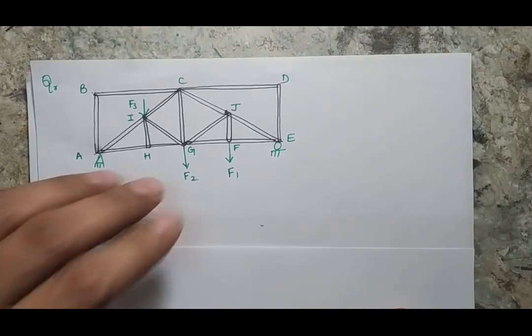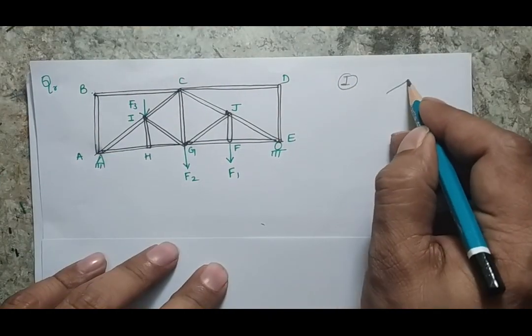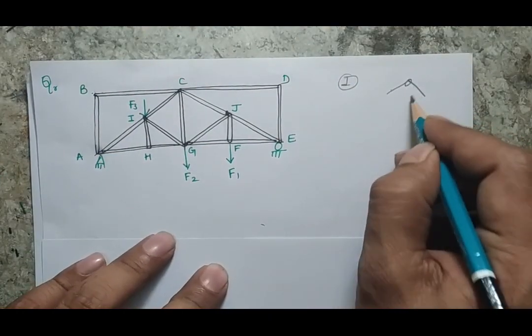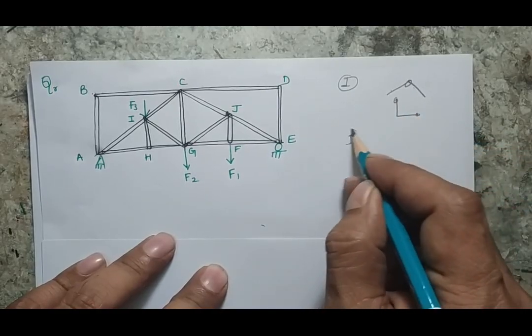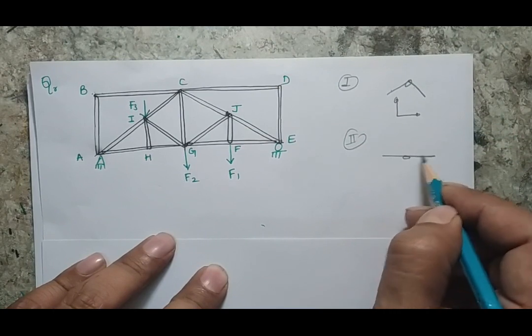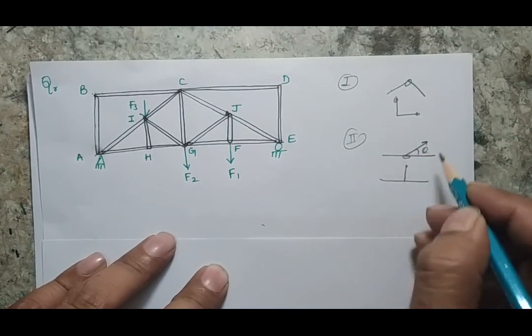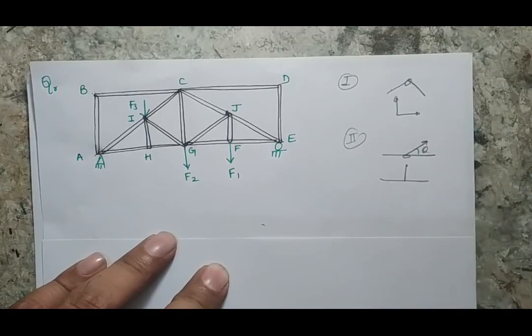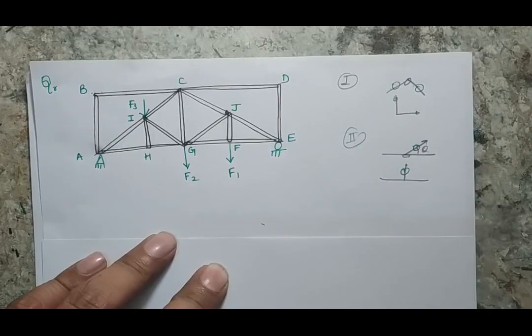So we have to find carefully that there are two rules. The first rule says that if there are only two members at a joint, both members will be zero force irrespective of the angle. And the second rule says that if there are two collinear members with a side branch, irrespective of the angle, the side branch will be a zero force member.